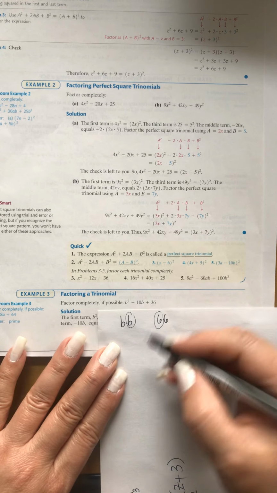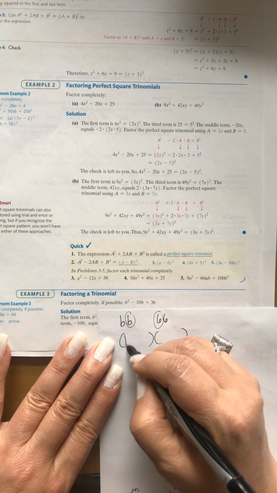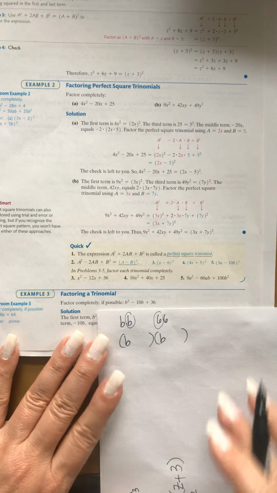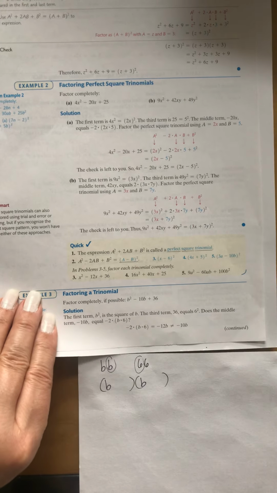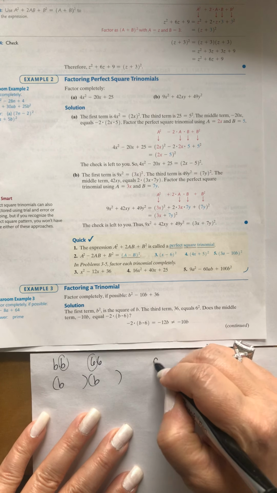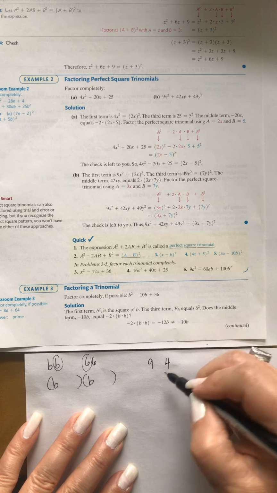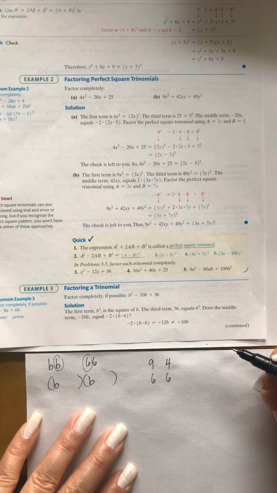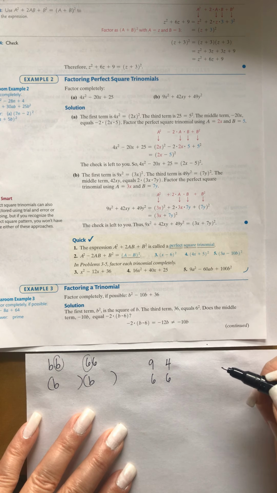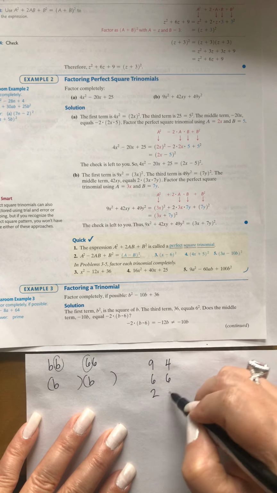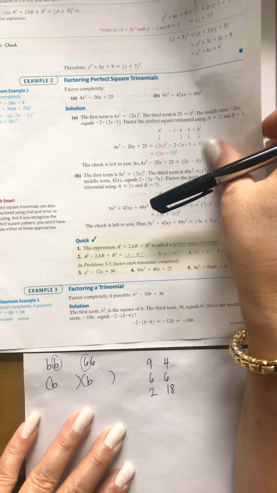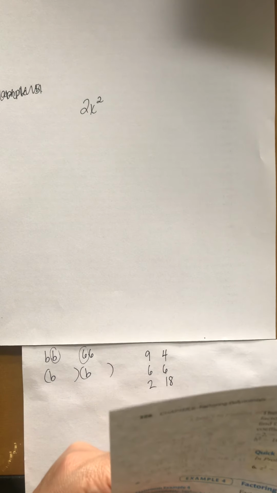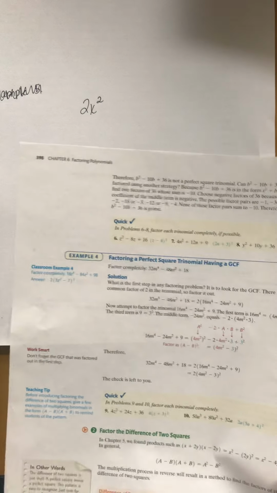This is a guess and check: what times what is b squared? What times what is 36, but adds to be negative 10? So we have 9 and 4. That's not going to give you negative 10. We've got 6 and 6. That's not going to give you negative 10. We've got 2 and 18. Nope. So it looks like example 3 is prime. We cannot factor that.